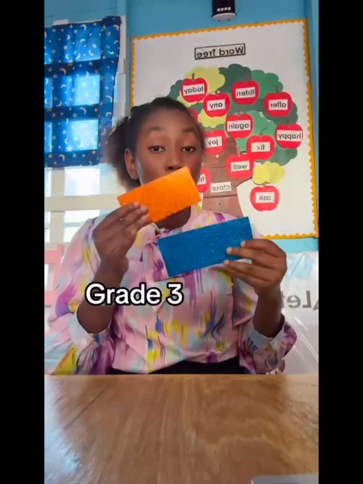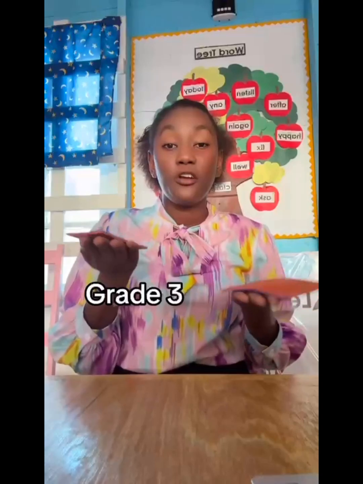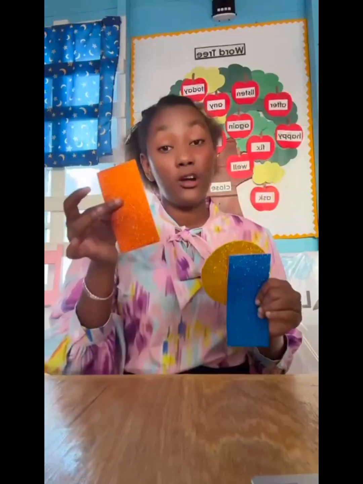For grade 3, we can use these shapes to teach comparing or grouping objects. We can compare or group objects by longer or shorter, heavier or lighter, more or less.